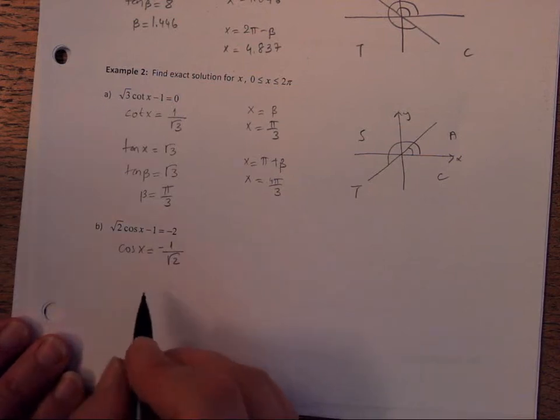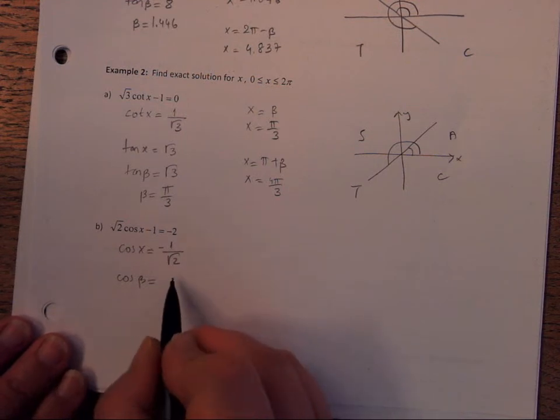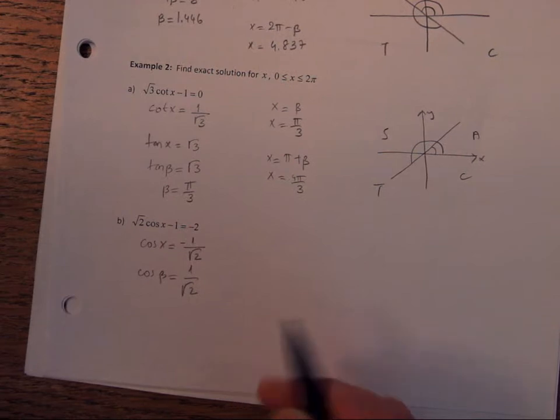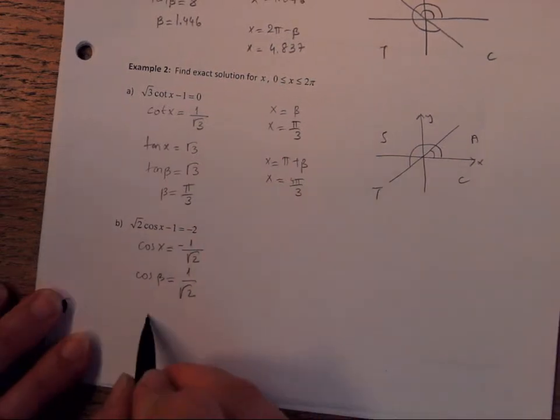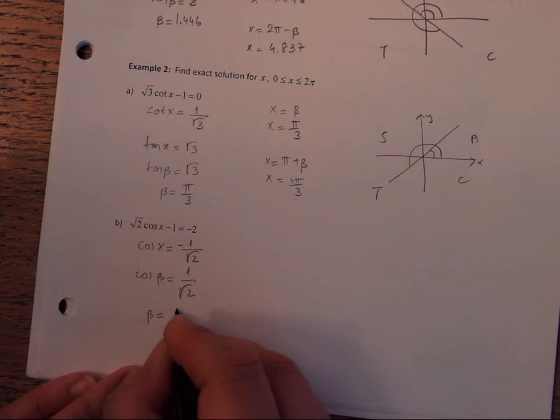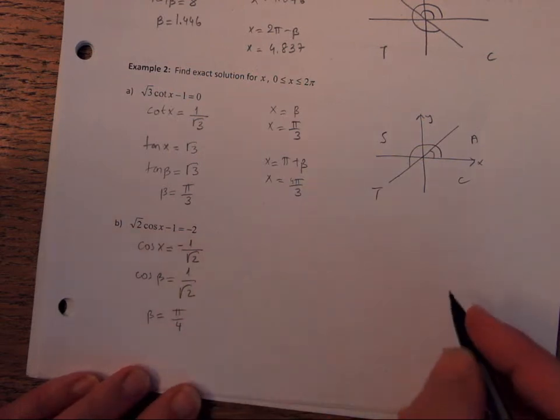So write the ratio for the related acute angle. You get cos beta equals 1 over root 2. Now get the beta. So 1 over root 2 is 45 degrees, or pi over 4. So beta is pi over 4.